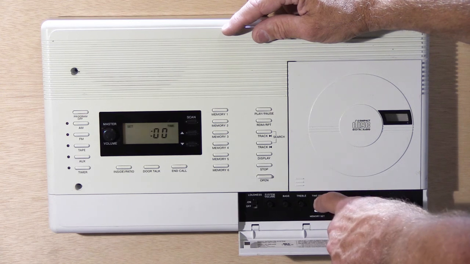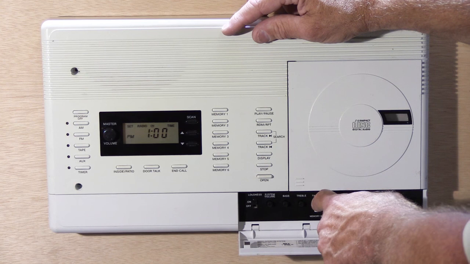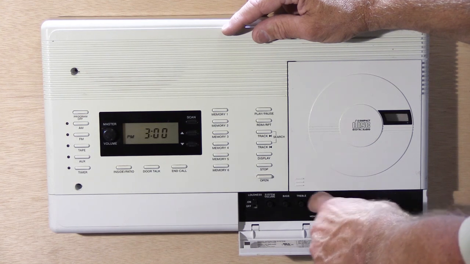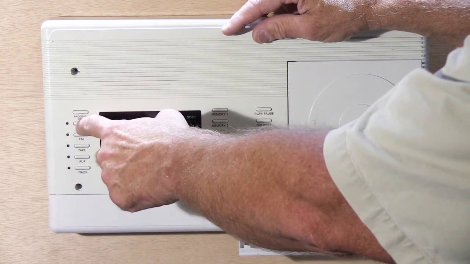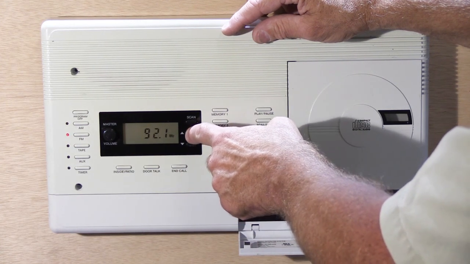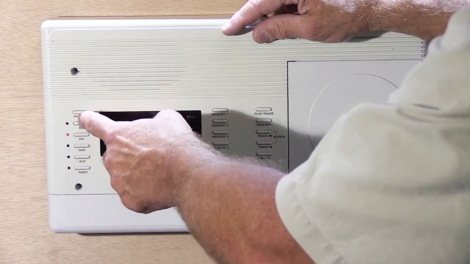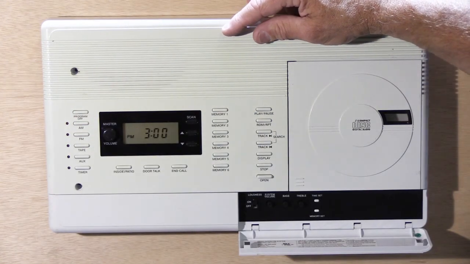We can set the time. We'll make it 3 o'clock. And if I had the antenna hooked up, we would be able to hear the radio. It's poor reception because I don't have the antenna hooked up.